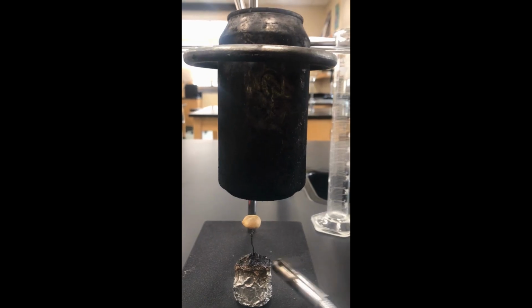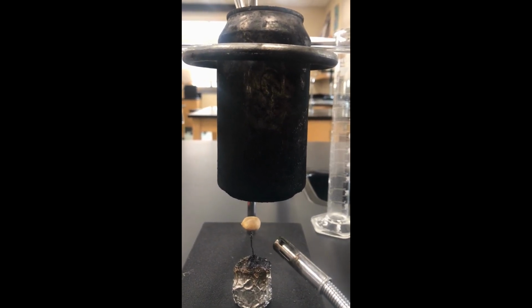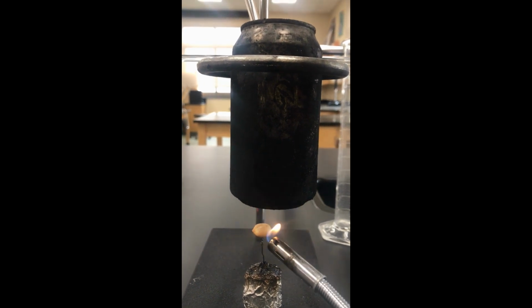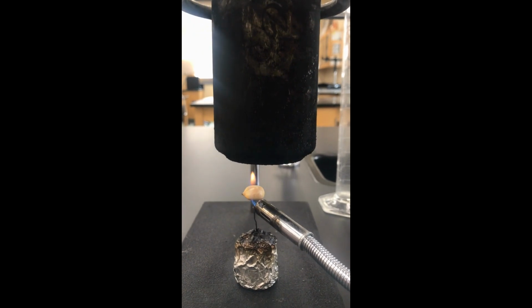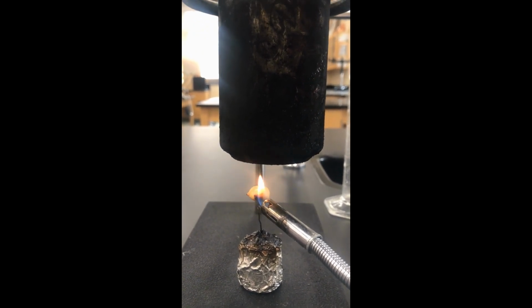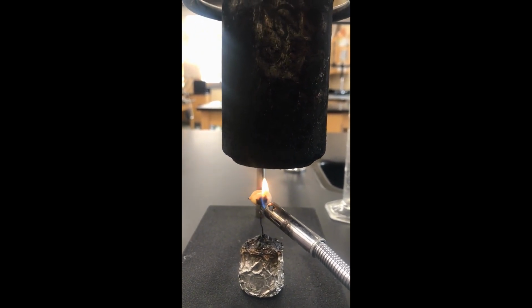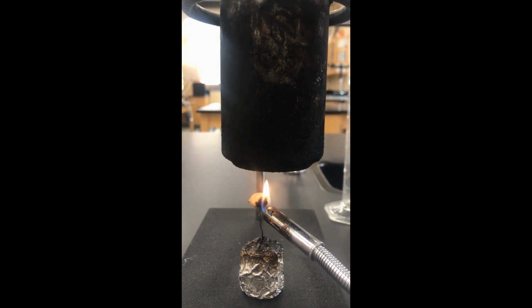Okay, so now we have the peanut in place, and we're going to go ahead and light our third and final item. And again, I'm going to hold the flame until the item ignites, and then I'll start stirring the liquid inside the can to evenly distribute the heat until the flame goes out.